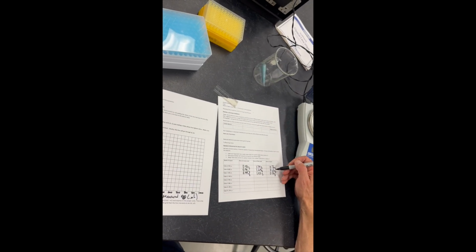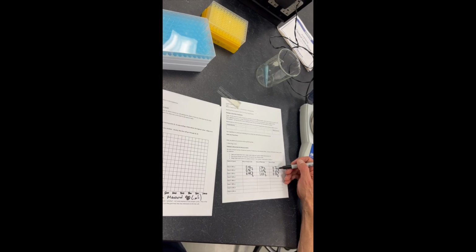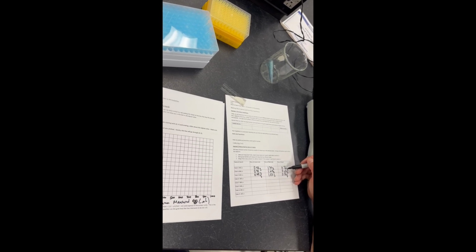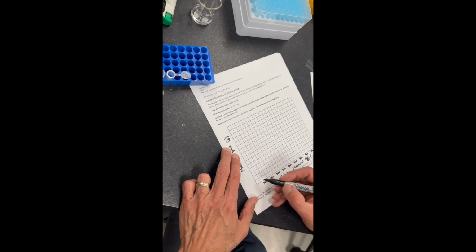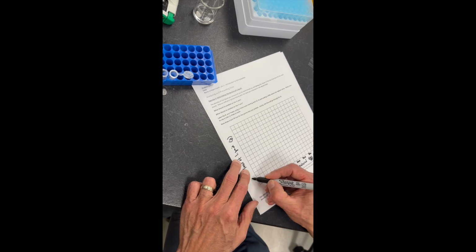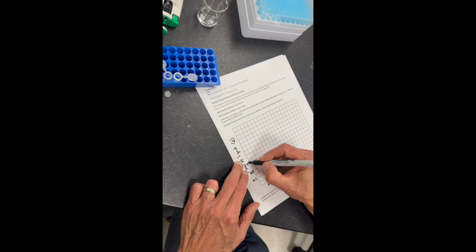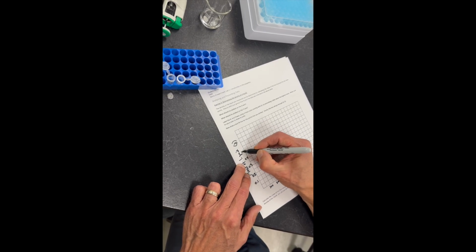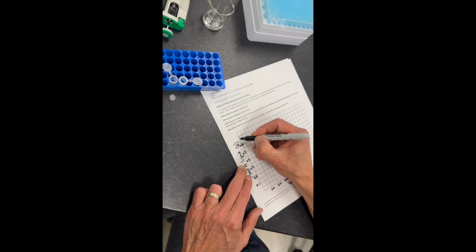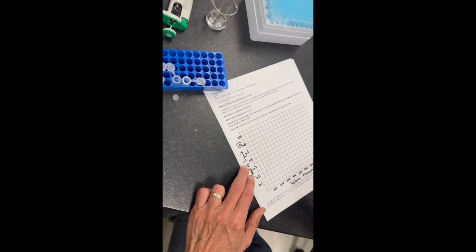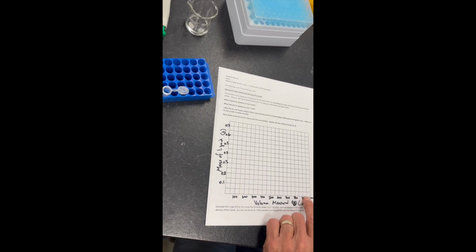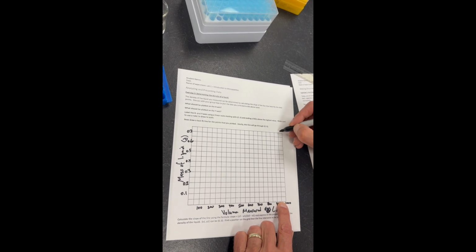And as far as the mass is concerned, it looks like the highest mass we have is about 0.76 grams. So let's go ahead and maybe make each one 0.1, 0.2, 0.3, 0.4, 0.5, 0.6, 0.7. Okay, so we're just going to plot a point, 950 microliters, which is this line, 0.76.